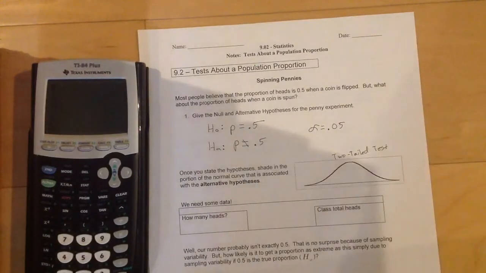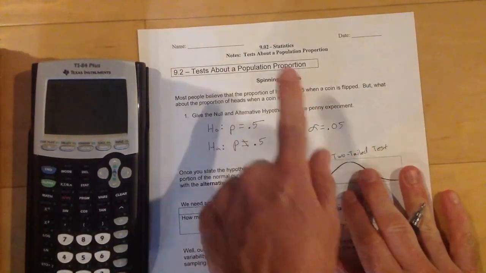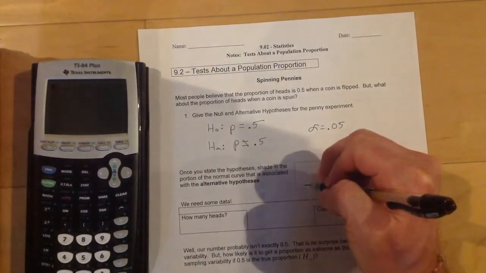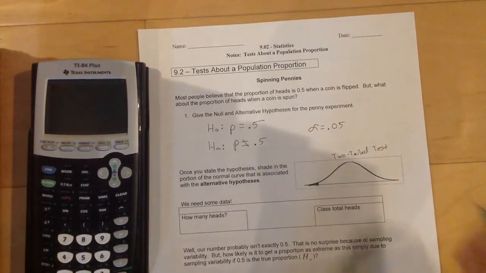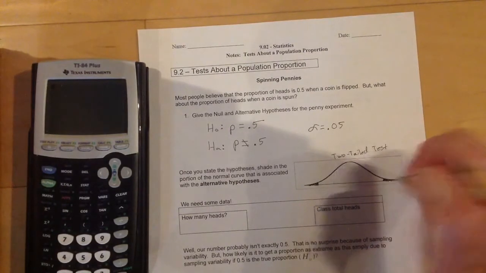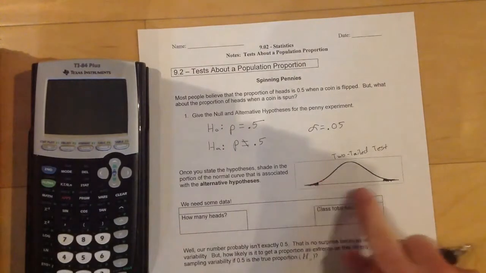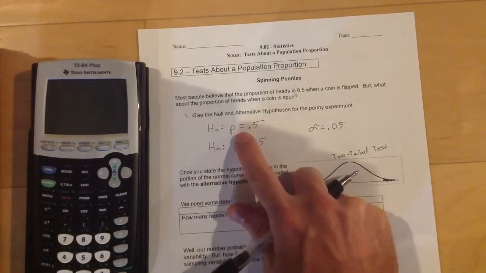If this is the distribution of what could be expected if the null were true, we're going to conduct our experiment, and if we get a result that ends up down in this part of the curve or up in this part of the curve, we're going to say, hey, that was pretty unlikely, and we're not really sure that the null is true. If we get a result that ends up in this white part of the curve, then we're going to say there wasn't enough evidence to reject this claim.